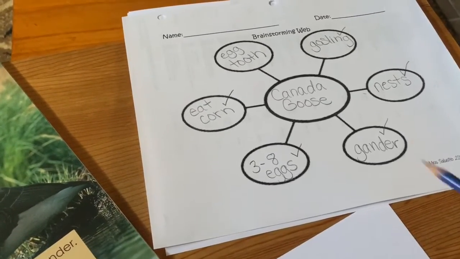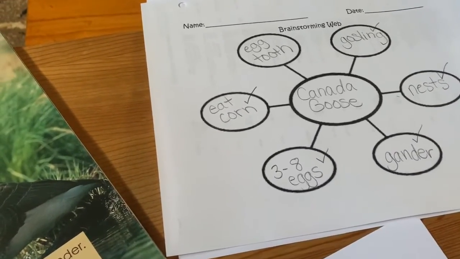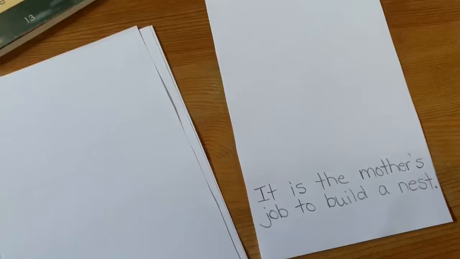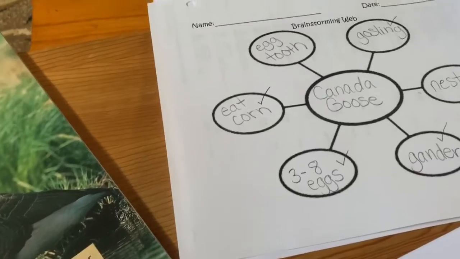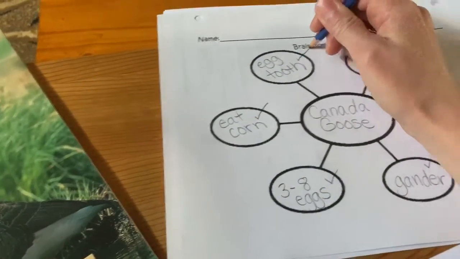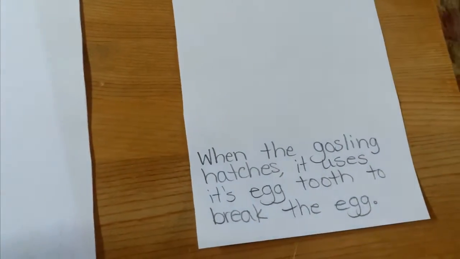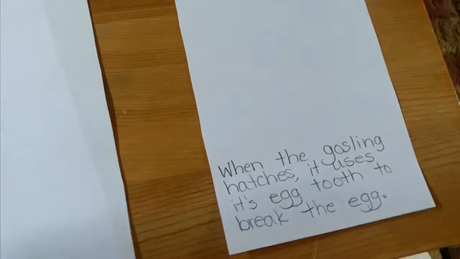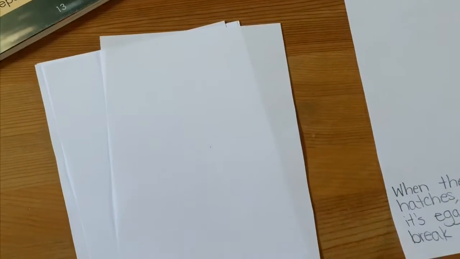I've done some of them already because you can tell I put a check mark so that I'm remembering which ones I've done and which ones I still need to do. I just finished writing this sentence about it is the mother's job to build a nest. I have one last one to write about, which is about the egg tooth. So I will do some writing on that one. Now I wrote my next sentence, and it says when the gosling hatches, it uses its egg tooth to break the egg. Now I'm going to look at all my sentences that I wrote, and make sure that they are in an order that would make sense.